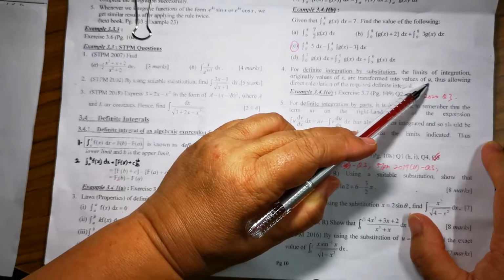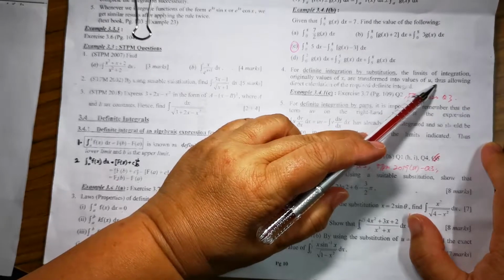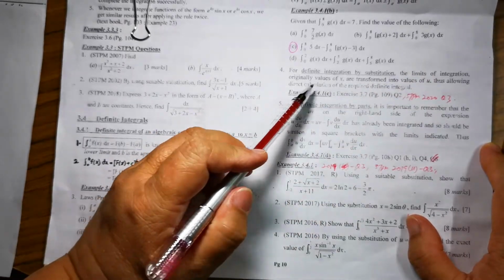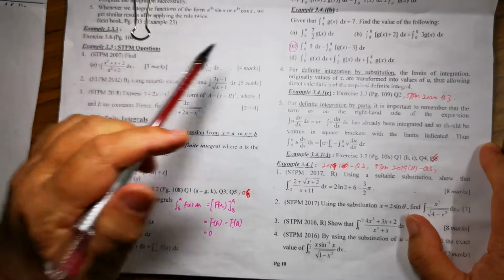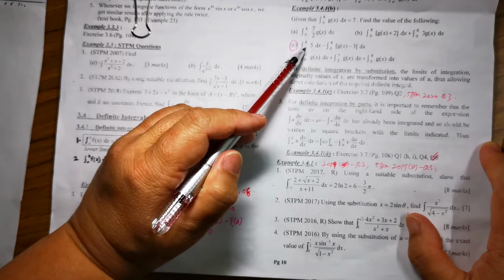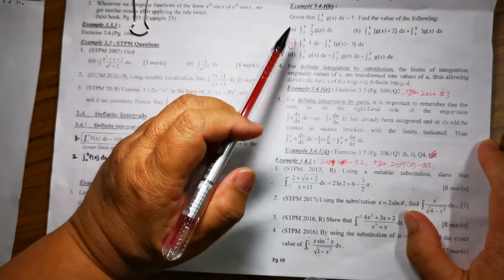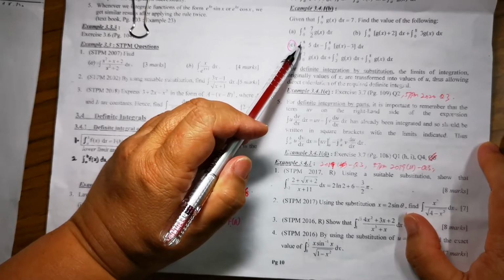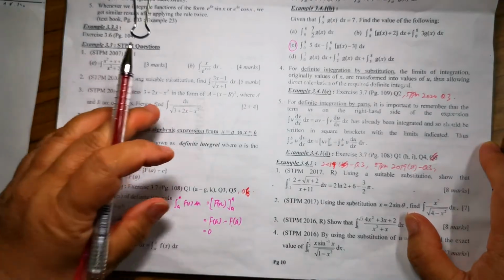We change the variable to u. This also means the limits have to change to values of u. Originally they are values of x, so you have to do one more extra step, which is to transform the limits into values of u. We will discuss how to do it.